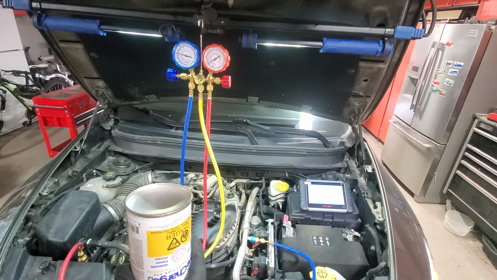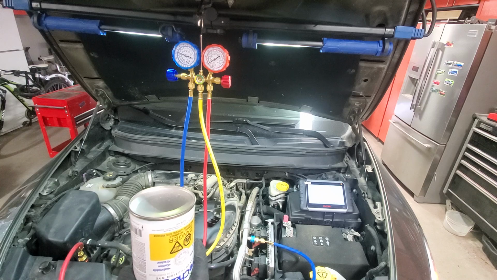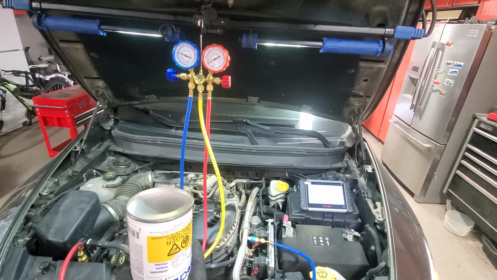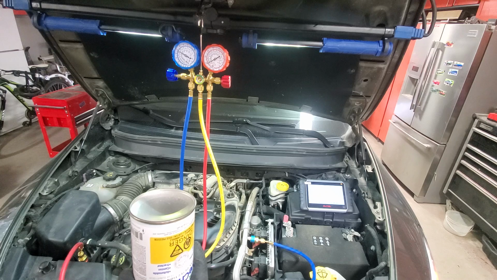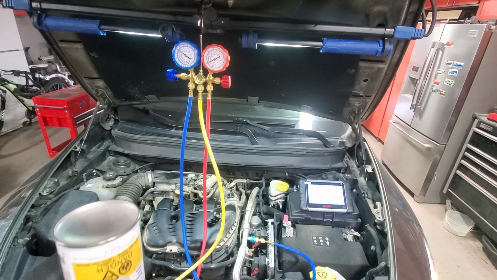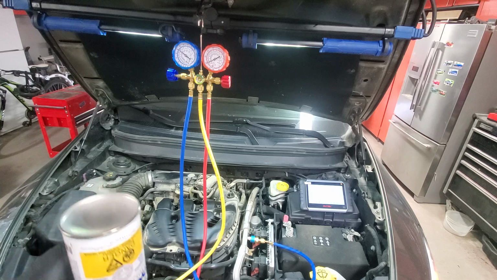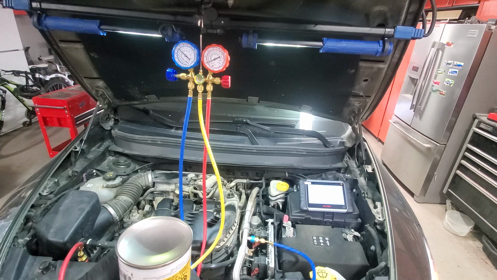So AC clutch is engaged now. I can see it on the scanner. AC clutch request is on. Clutch is engaged. So now we'll let it suck this refrigerant, because when AC is running, this should be probably around 250. You'll need to check, but way more than that.